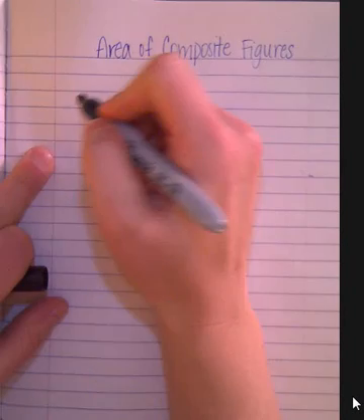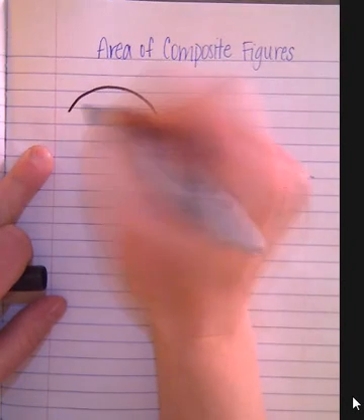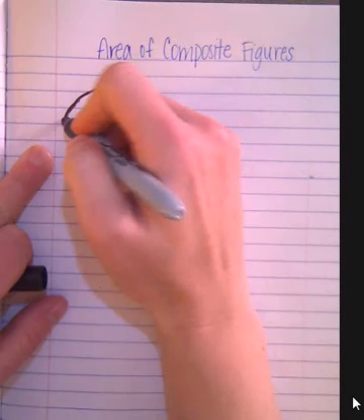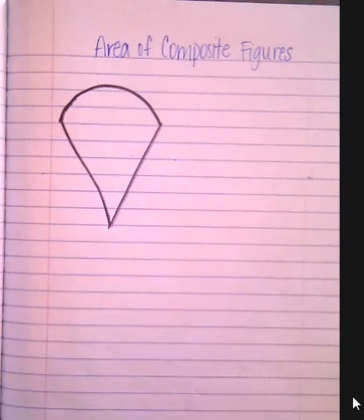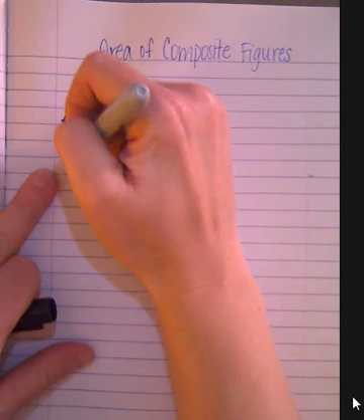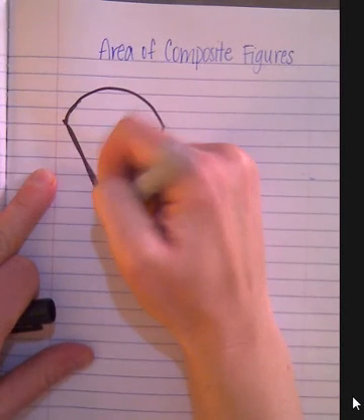So what we're going to do first is I'm going to draw an example of a composite figure. And the first one I'm going to draw is going to look like a snow cone or an ice cream cone. Okay, so let's imagine this is a straight line.